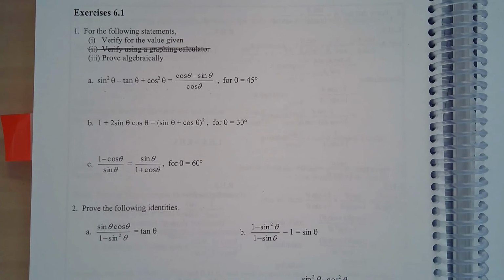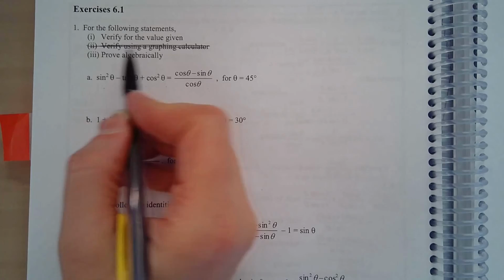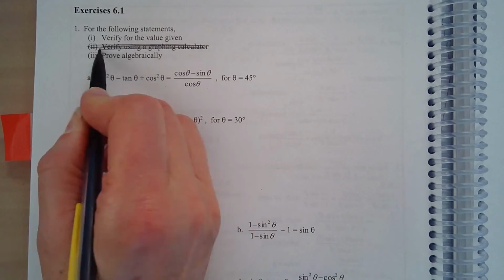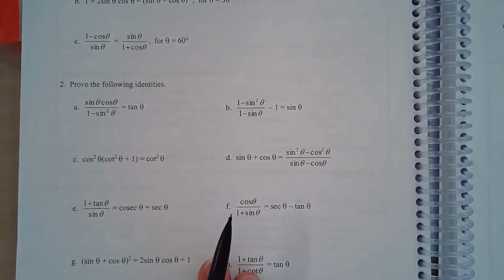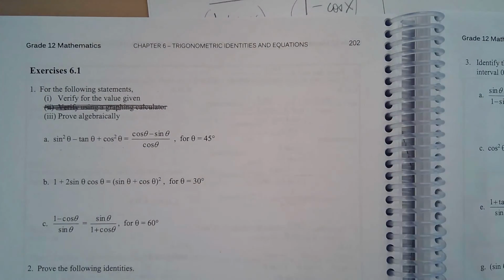I could show you one on Desmos today. But we're not going to do that because you don't have to do that. You have to do this with pen and paper. So verify for the given value and then prove it. Prove it for all values. Here they're just asking you to prove for all values. So you could take a look at number 1 and 2 as well if you finish the worksheet on page 202.